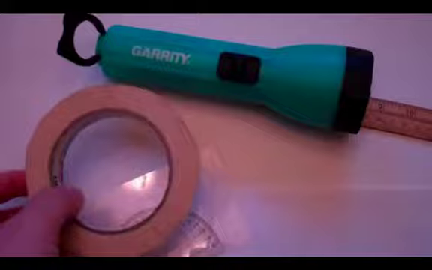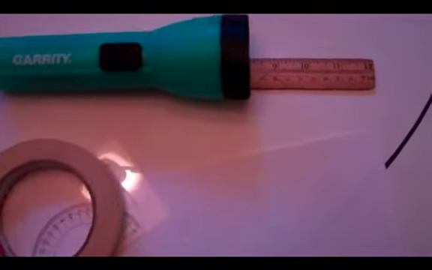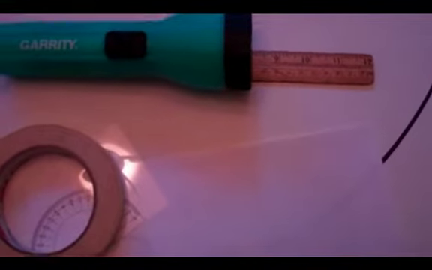So 10 centimeters, and then you'll take your masking tape, and as it shows in the picture at step number 15, you're going to wrap the masking tape around your flashlight so that it is connected to the ruler, so that you don't have to hold on to both of them, you'll just have to hold on to the flashlight.